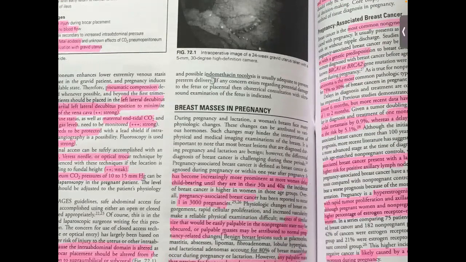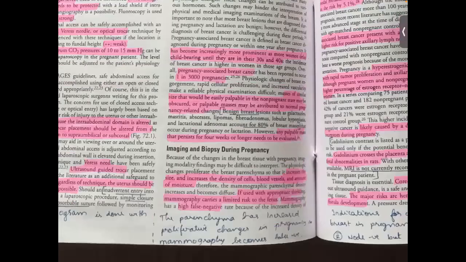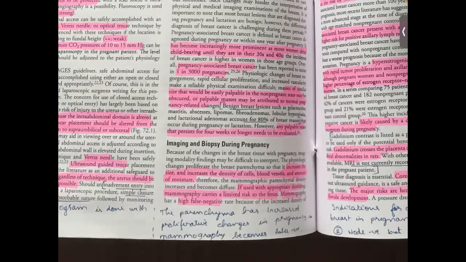So next, a very important topic, we can expect questions: breast mass in pregnancy. Carcinoma breast in pregnancy, which trimester, what to do, it is very important. First, it has become increasingly more prominent as more women delay childbearing, usually into their 30s and 40s. The most common age group for breast cancer is around 30 to 40. In modern days, because women are delaying pregnancy, we are getting a lot of breast cancer in pregnancy. The incidence is 1 in 3,000 pregnancies.